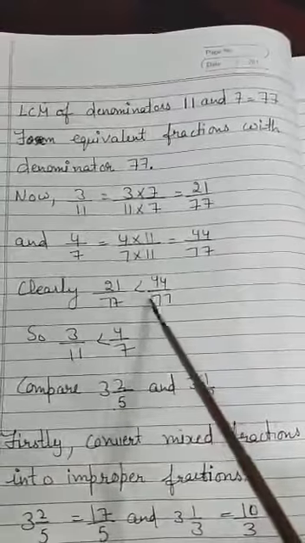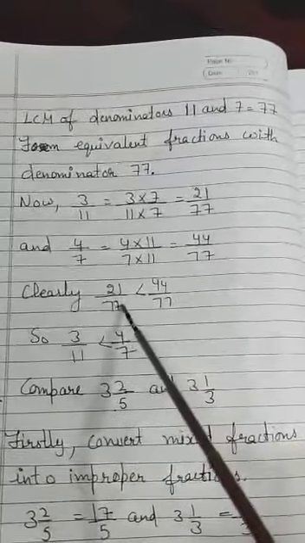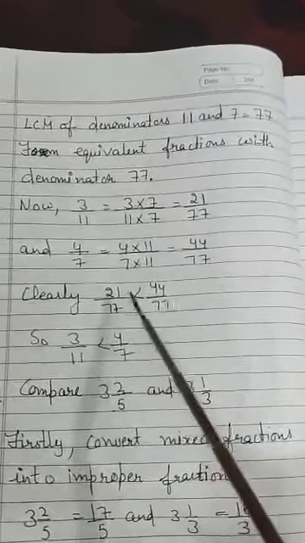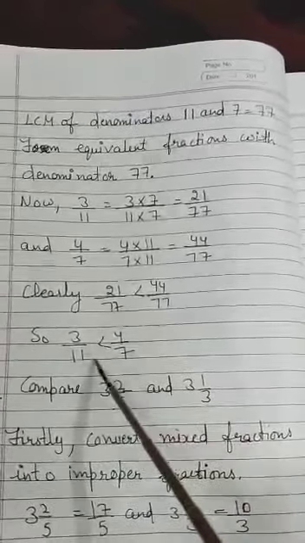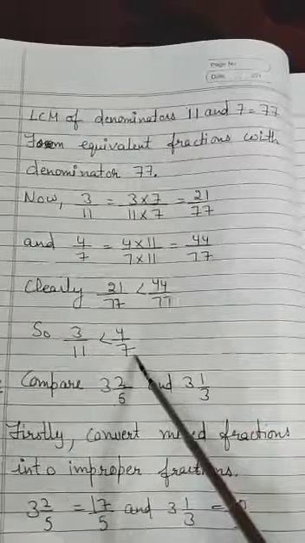Now you can easily compare. 21 is less than 44. So 3 upon 11 is less than 4 upon 7.